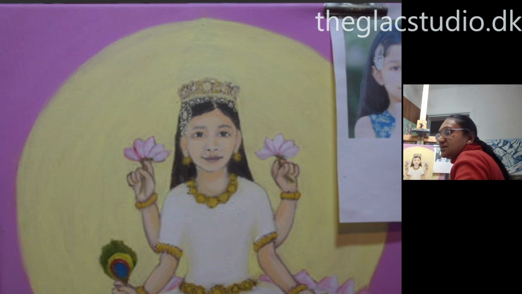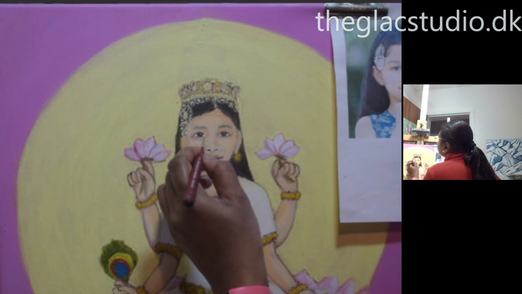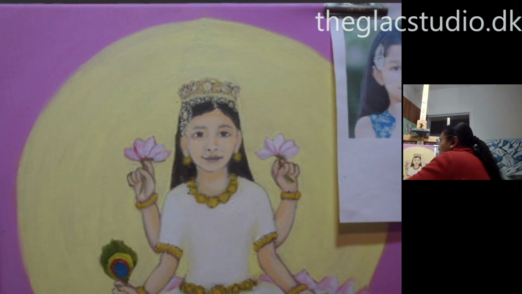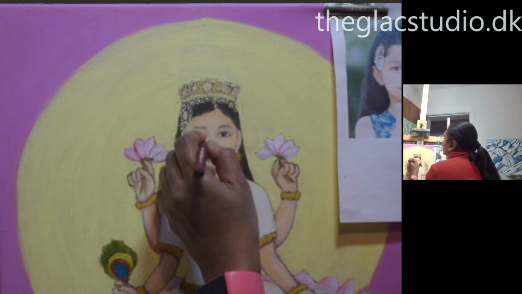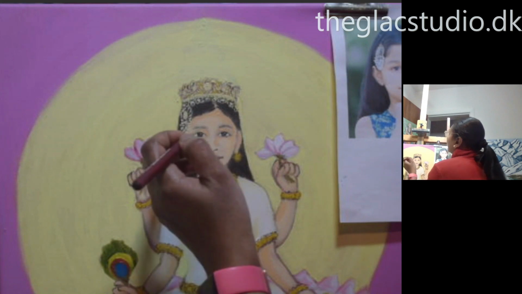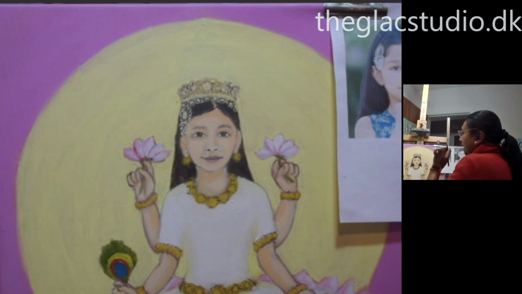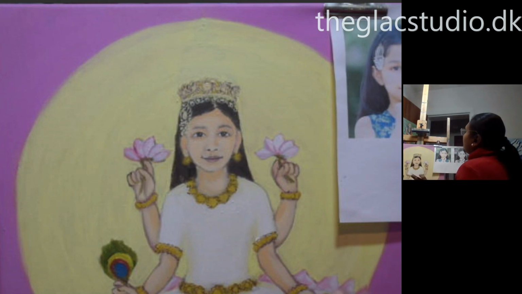The light in the eye, the white in the eye needs a bit more adjustment. Slight adjustments. So I've worked only on the upper eye line, not the eyelid, nothing else done.